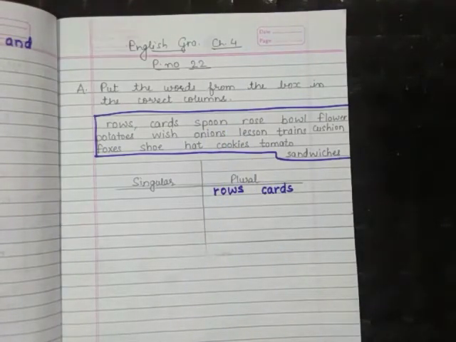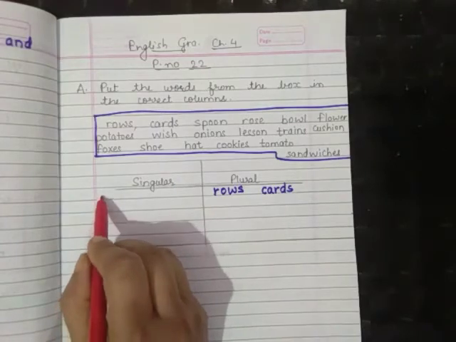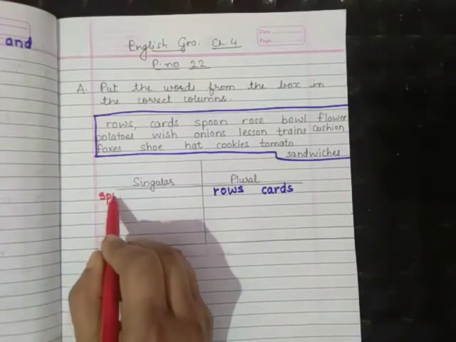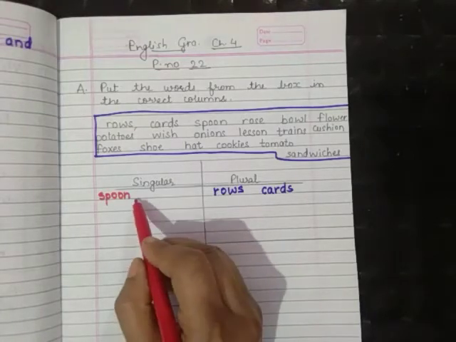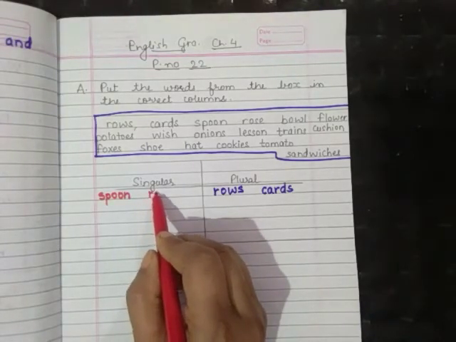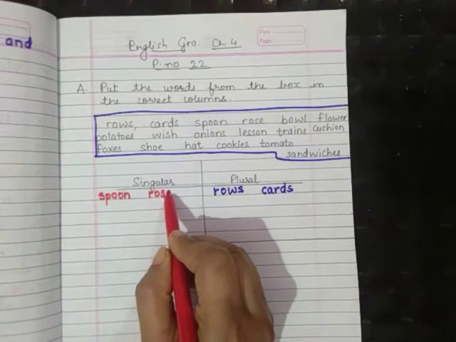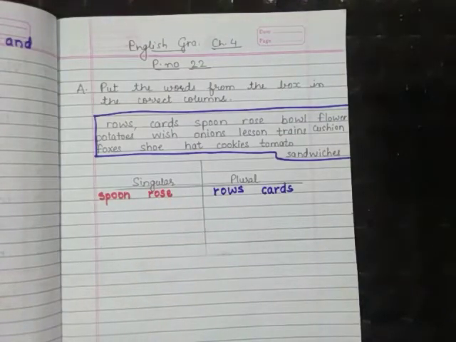Spoon is a singular word, so I am writing it in the singular column. Now the next is ROSE, rose. This is a flower which is in singular form, so I am writing it in the singular column. The next is bowl.